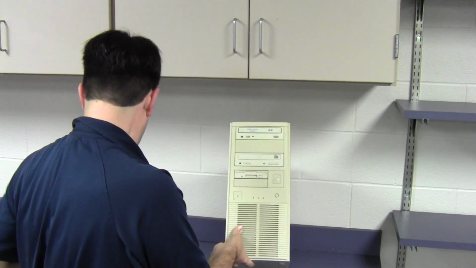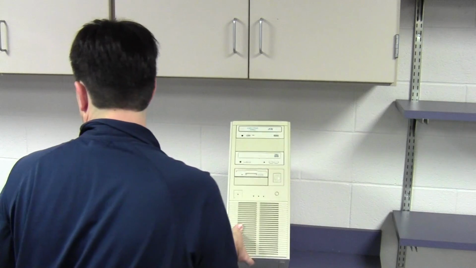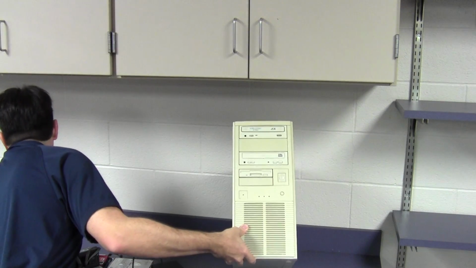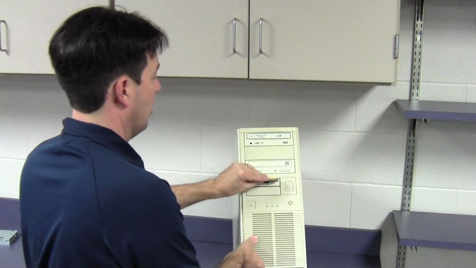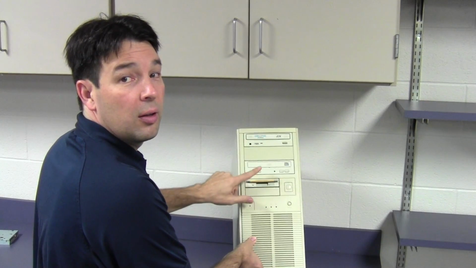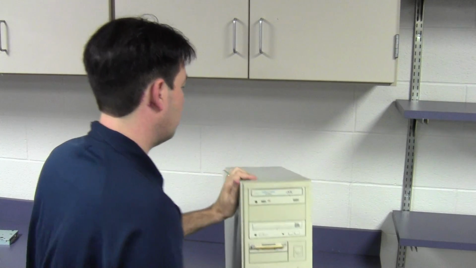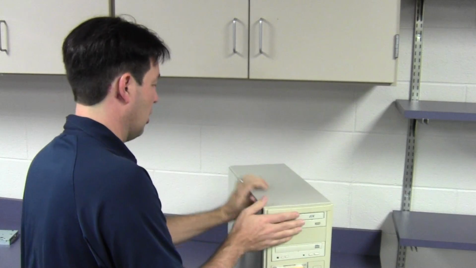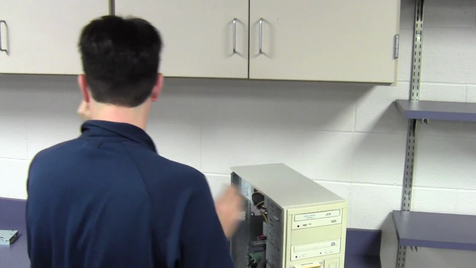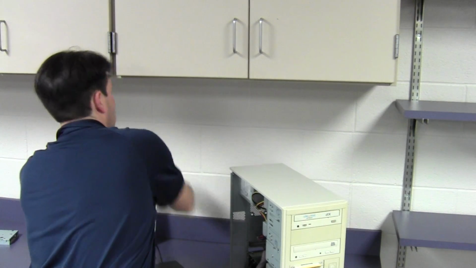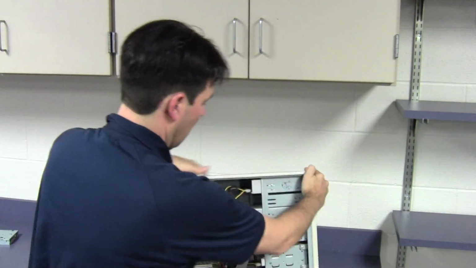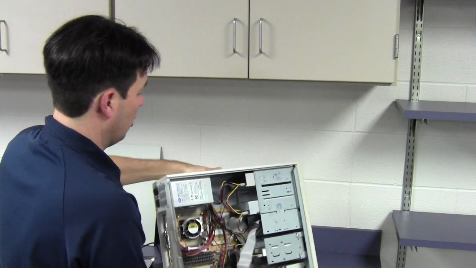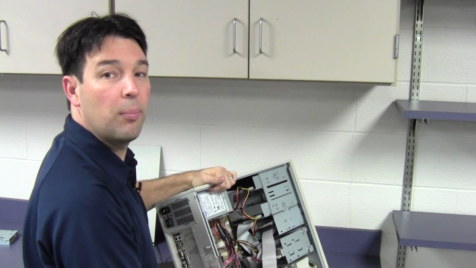And then right here is the floppy drive. So if I grab another floppy disk, I can put that floppy disk in right here. That's our floppy drive. Okay, now let's take a look on the inside. So on the inside of the computer, each of those drives is stored within a bay.